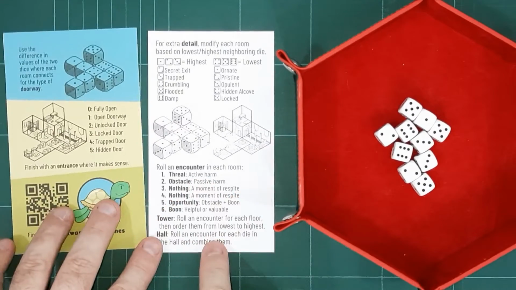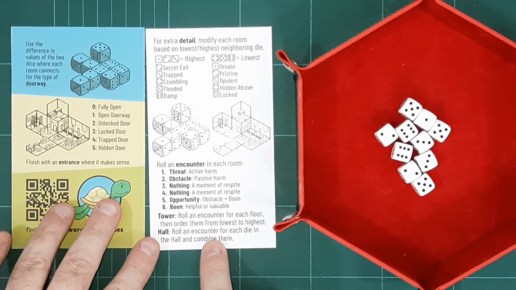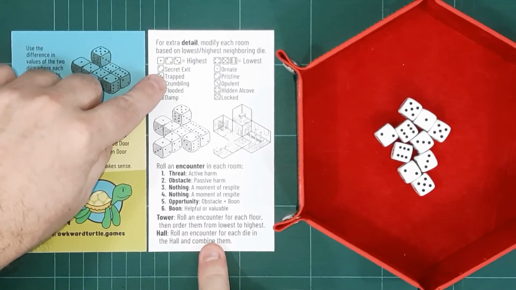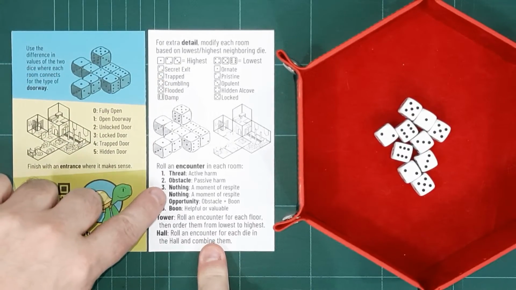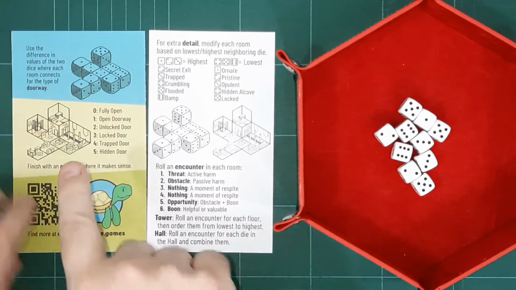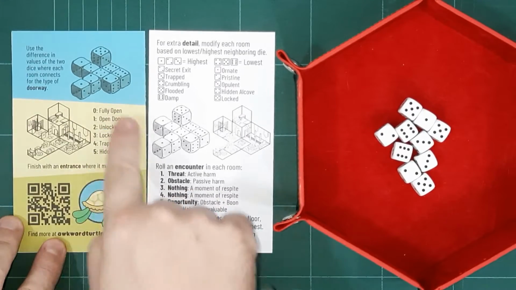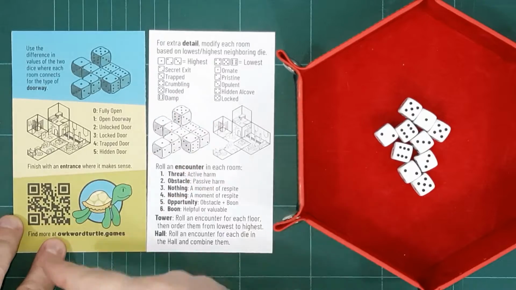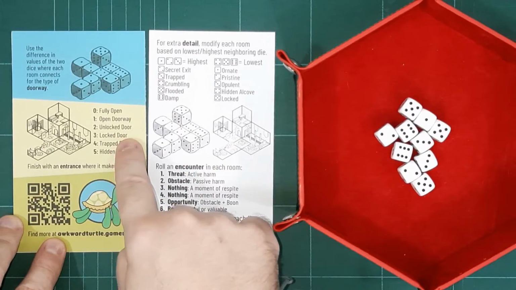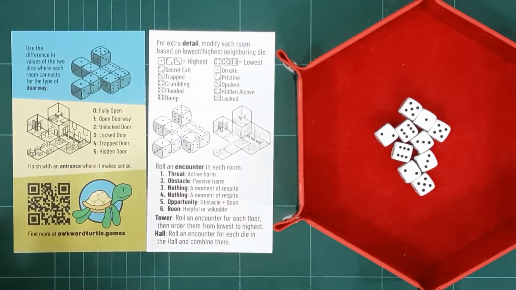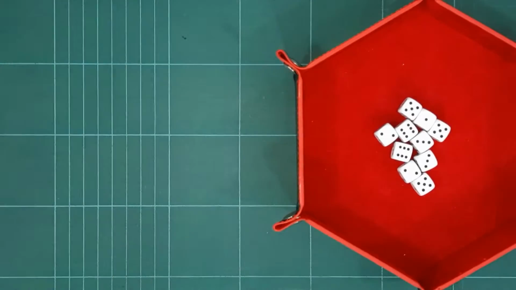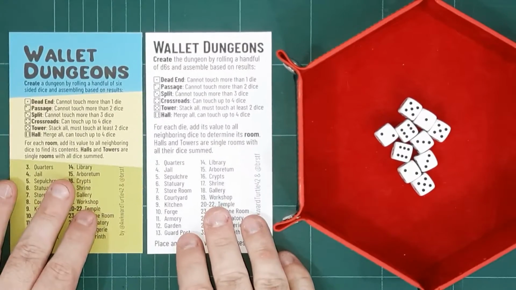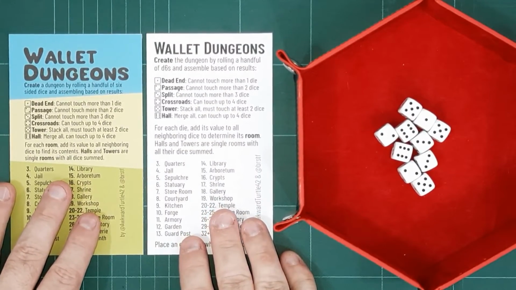So on the back of the black and white card, you've got information on the detail, also of potential encounters. On the back of the color card, you've got information regarding how the rooms are linked together, whether it's a locked door, open doorway. And it's a very clever method that they use to do this. So let us start making a dungeon.